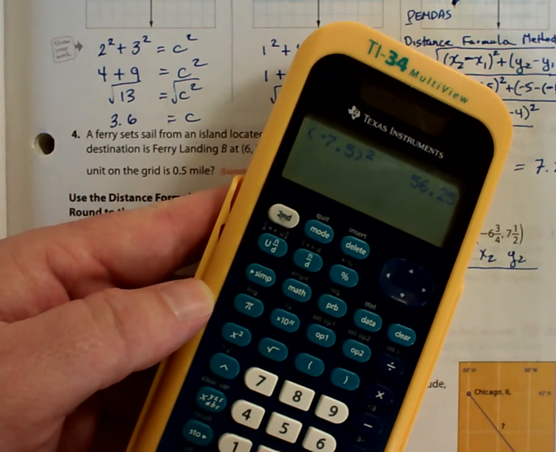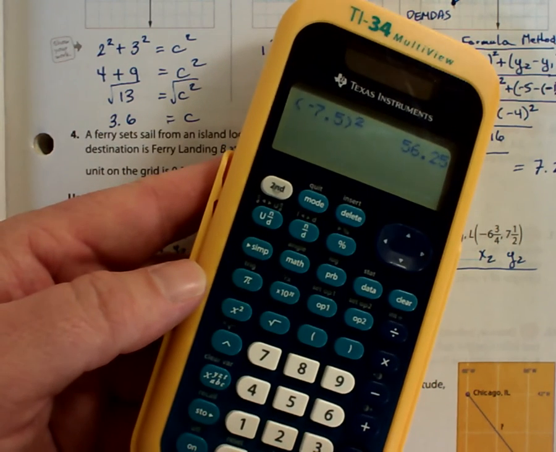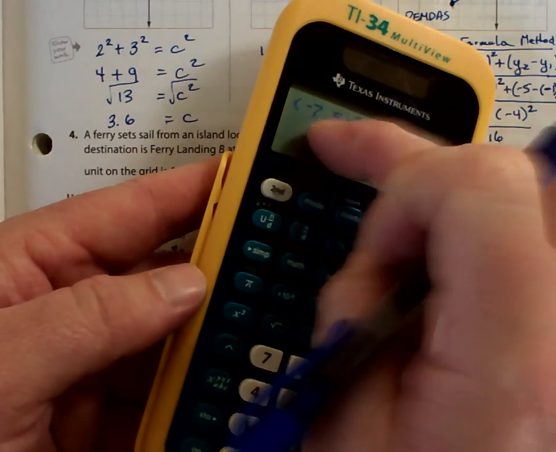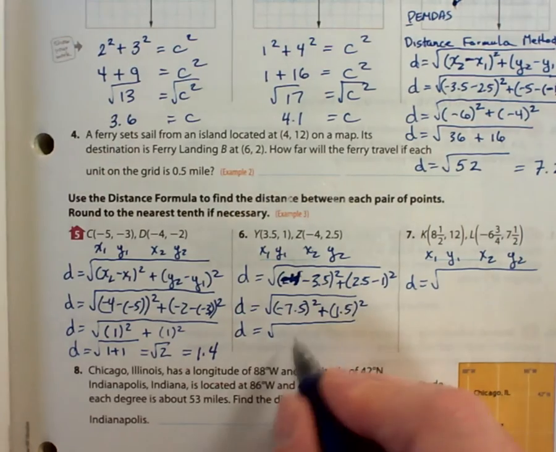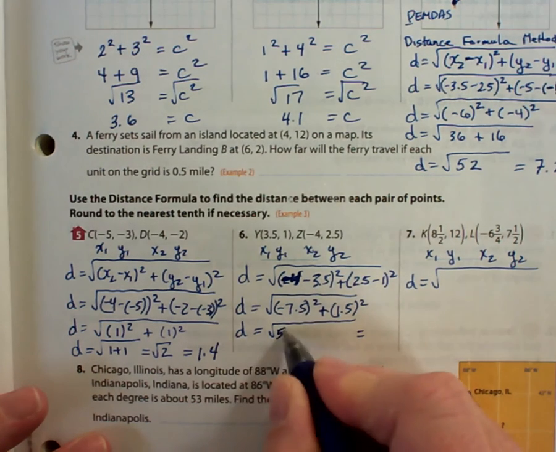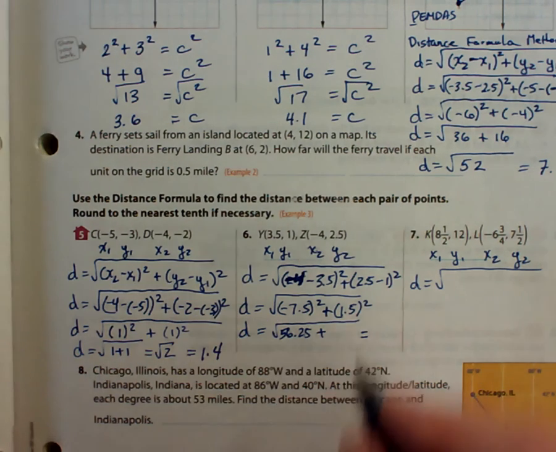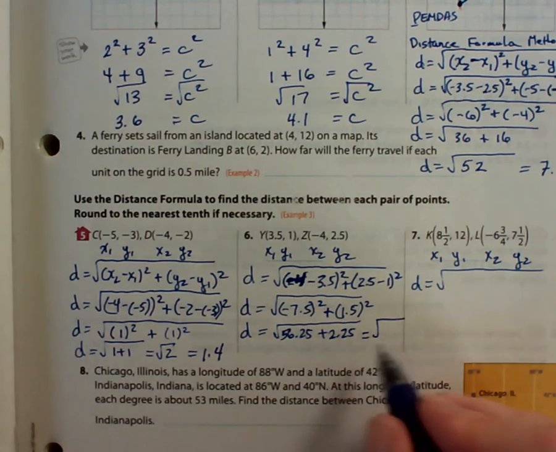Positive 56.25. Again, the negative has to be inside the parentheses so that when you square it, the calculator does negative 7.5 times negative 7.5. 56.25. 1.5 squared is 2.25. Ends up being 58.5.